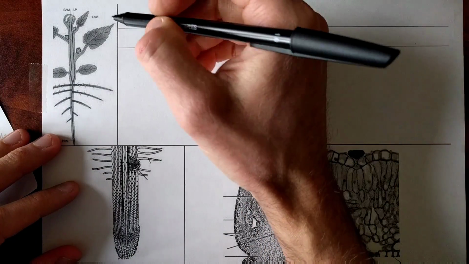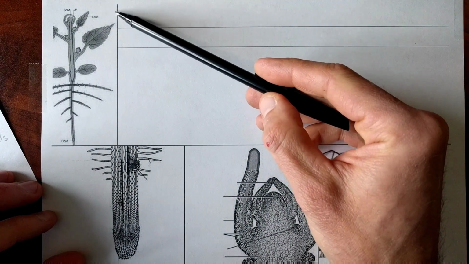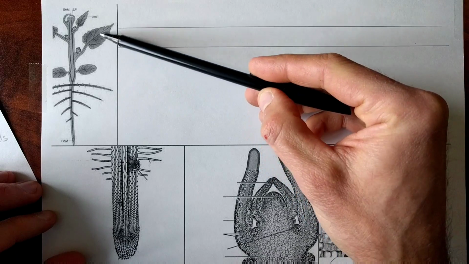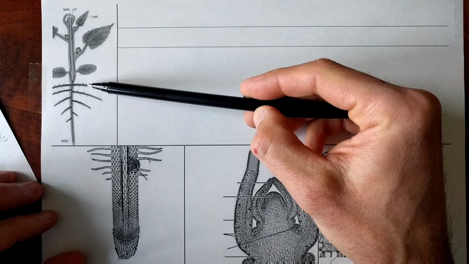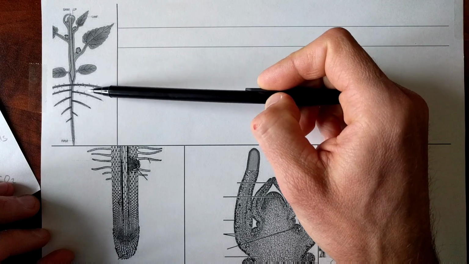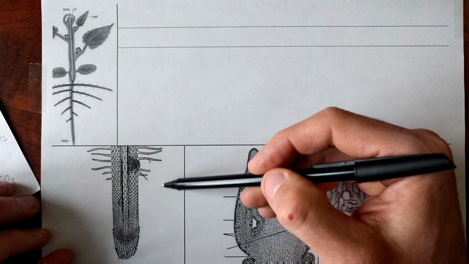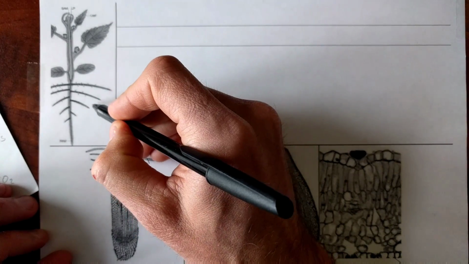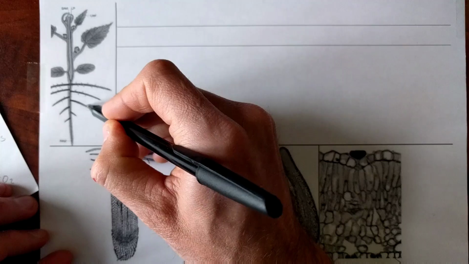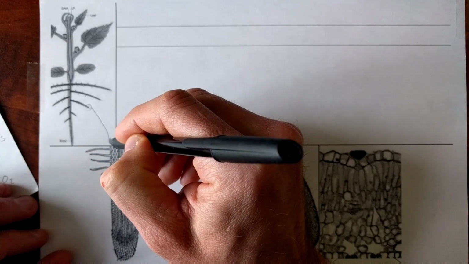So, here we've got this typical young plant with the above ground portions and the below ground portions. Down here in this picture we have a root tip being displayed.